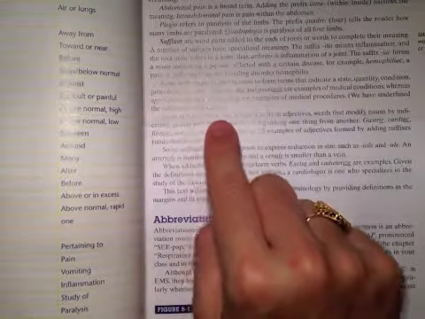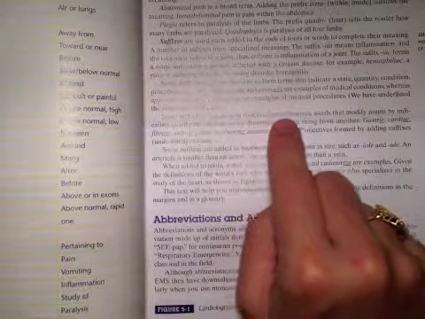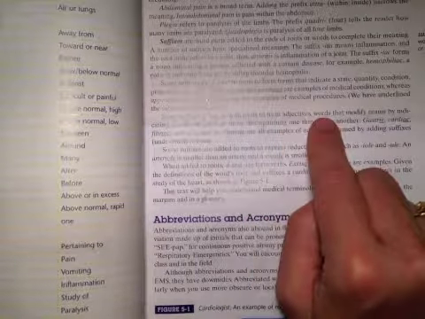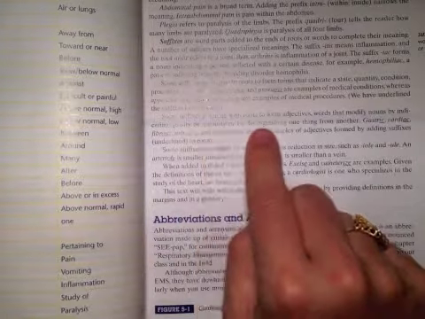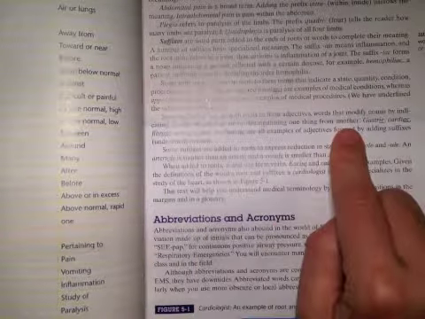Some suffixes combine with roots to form adjectives, words that modify nouns by indicating quality or quantity, or by distinguishing one thing from another.